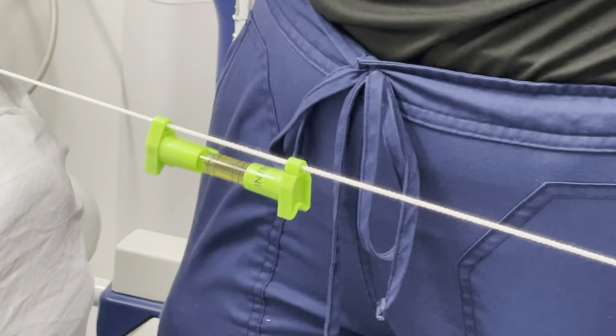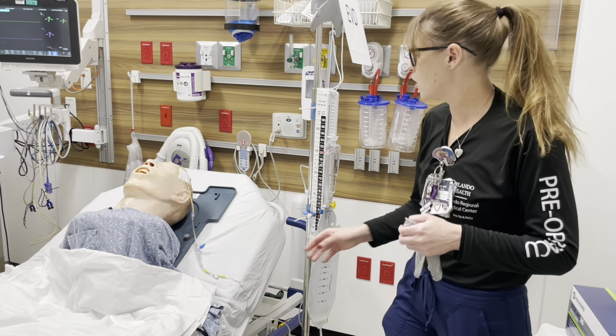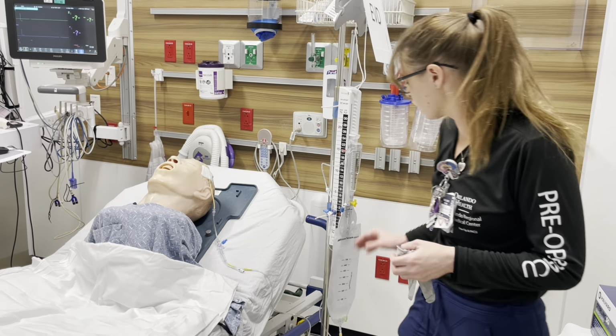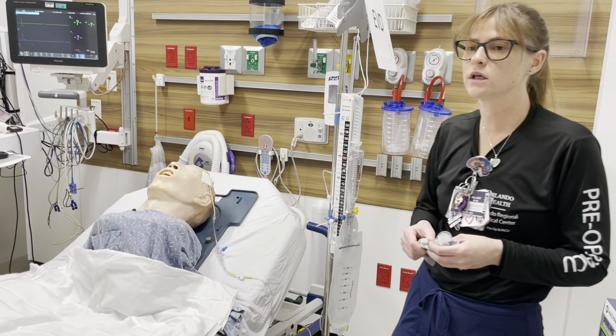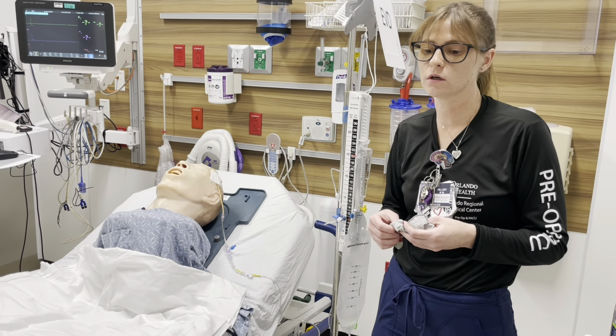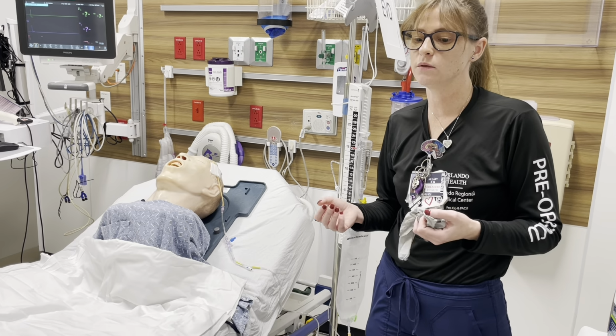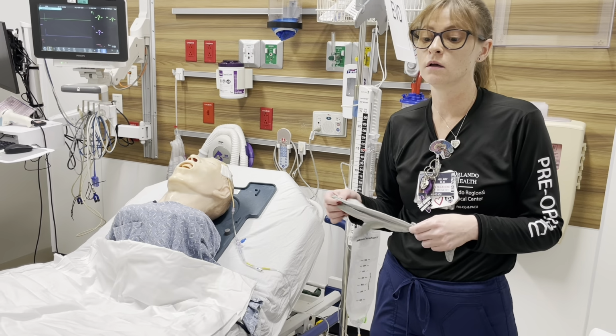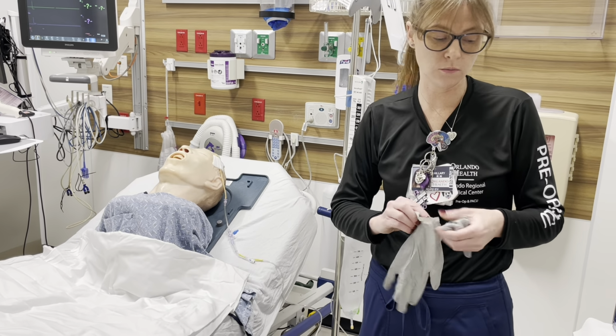Okay, so now that we are, again, all level, we've made sure that all of our stopcocks are closed, we know what our orders are, we can go ahead and start setting up the transducer, so that way we can monitor our ICP, and so that way we can correctly drain some CSF if need be.